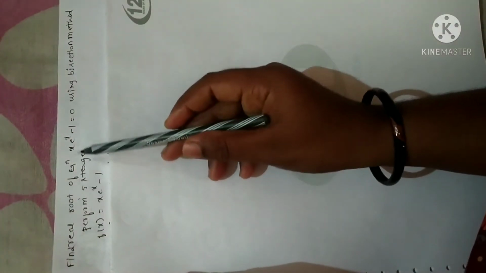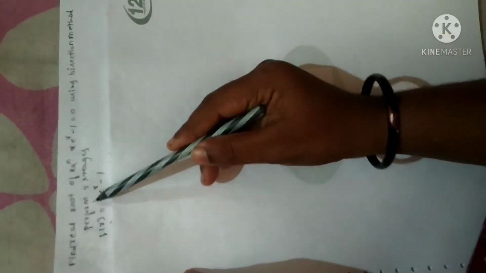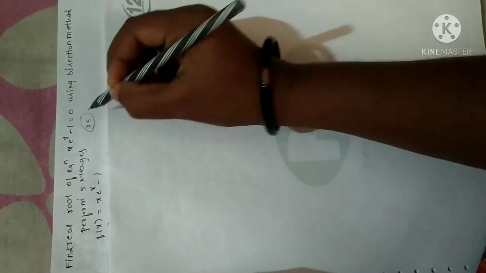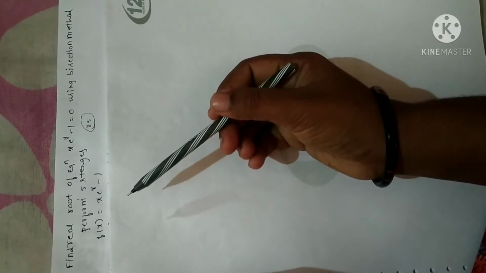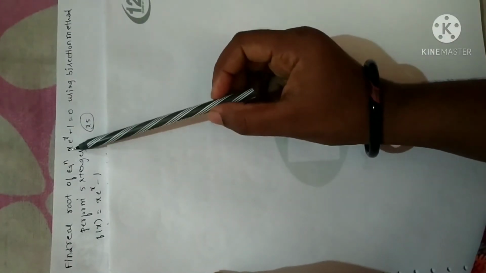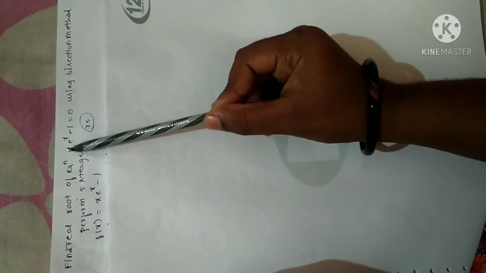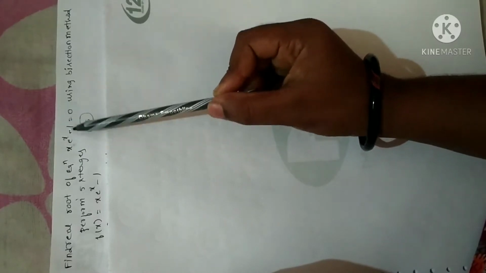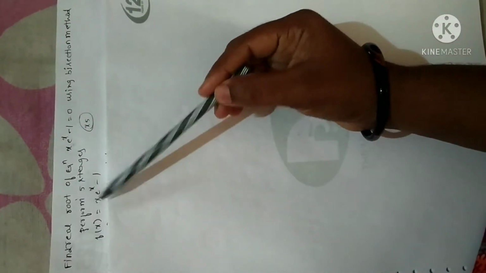Find the real root of the equation x e power of x minus 1 is equal to 0 using the bisection method, and we have to perform 5 stages. In the sense, we have to find the value of x5. Now the procedure is quite simple and it follows as the previous problem. Same procedure you have to follow. The difference is that you have to know how you are going to calculate these values using a calculator, and let me show you. First step, let us assume the given value as f of x.